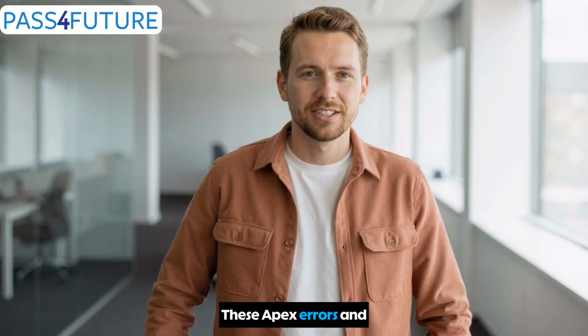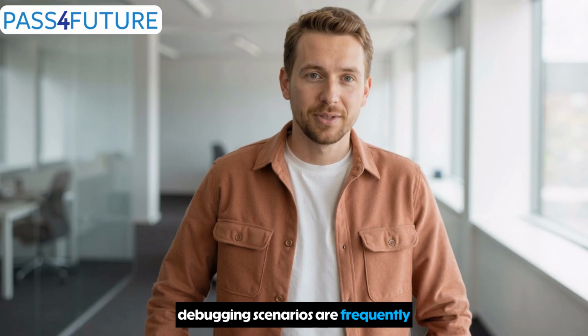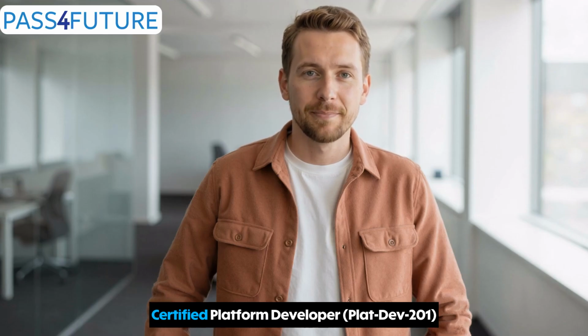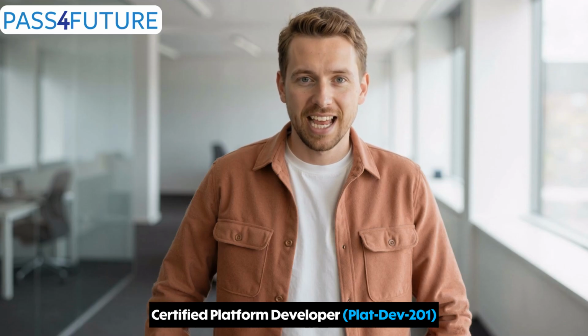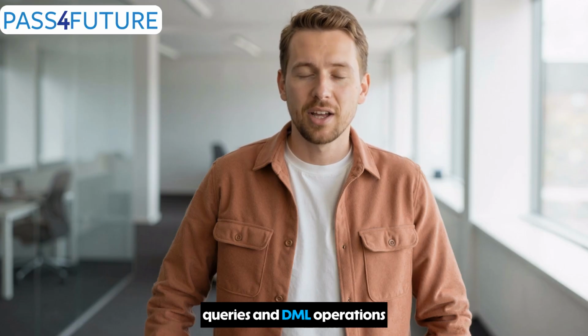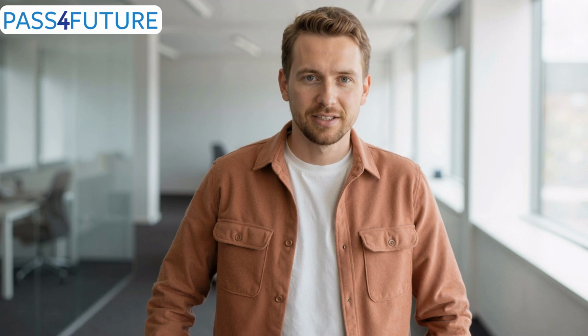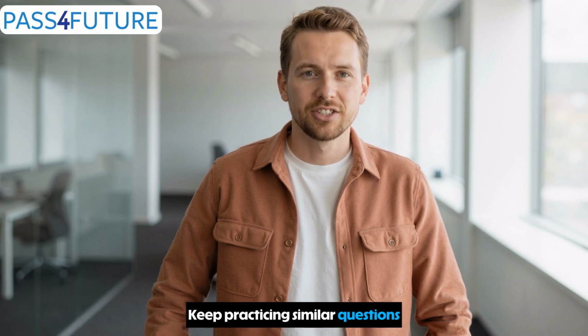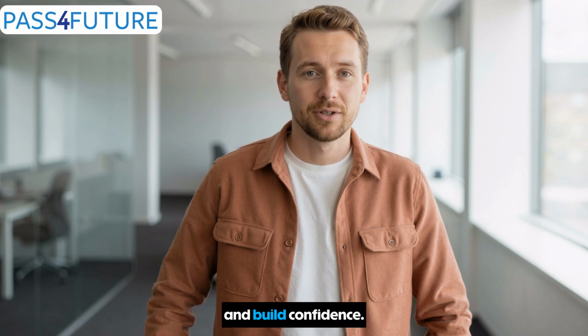These Apex errors and debugging scenarios are frequently tested in the Salesforce Certified Platform Developer Plat-Dev 201 exam. Understanding how exceptions work, how to debug effectively, and how Apex handles queries and DML operations is essential for success. Keep practicing similar questions to strengthen your concepts and build confidence.